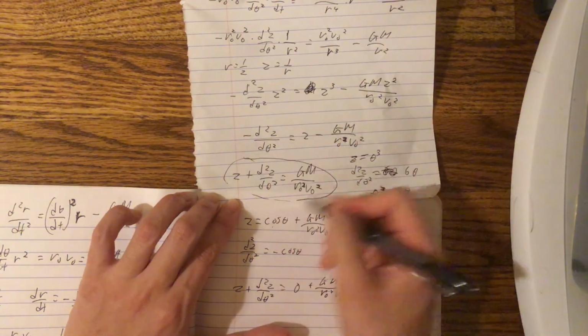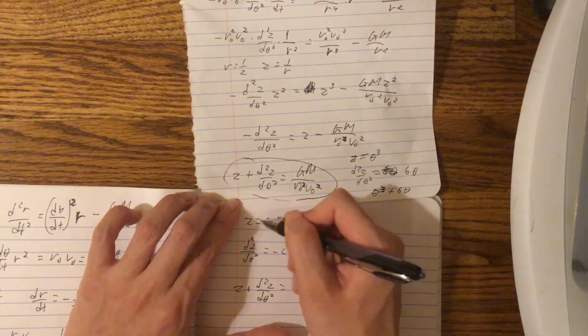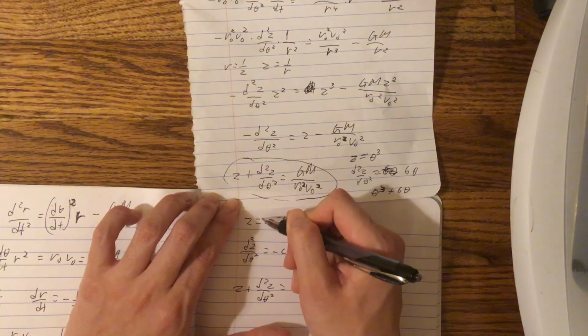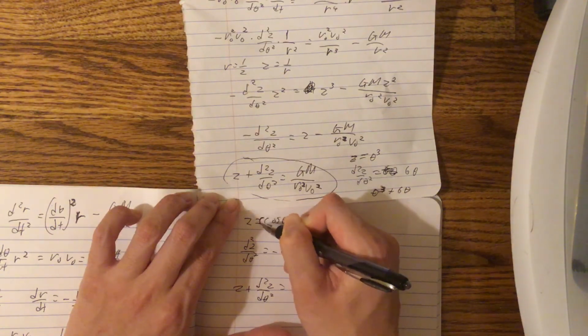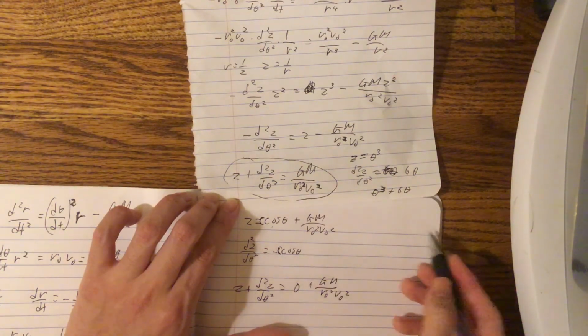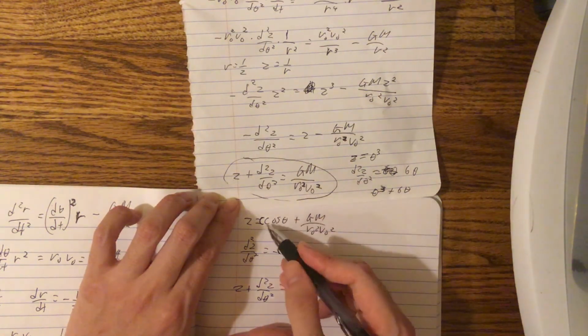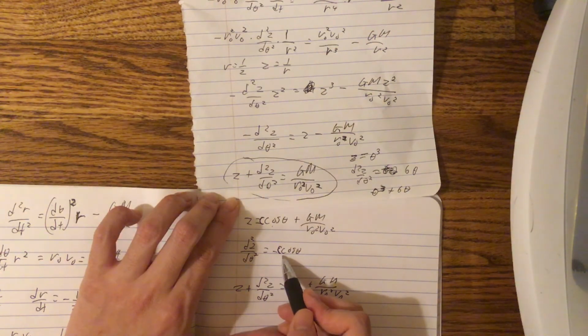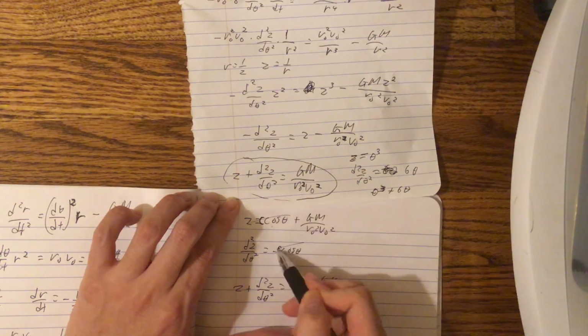Or cos theta can also have a constant in front of it. So let's say there's a constant c in front of the cos theta. And then even if there's a constant c, the second derivative would be negative c cos theta, and they'd also cancel out.